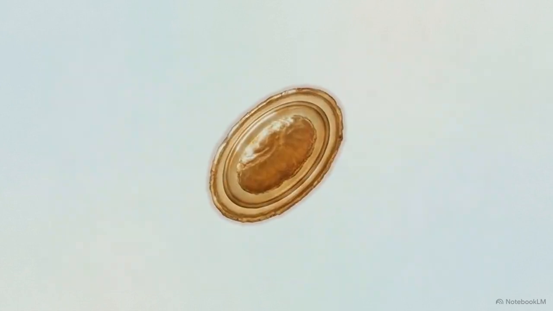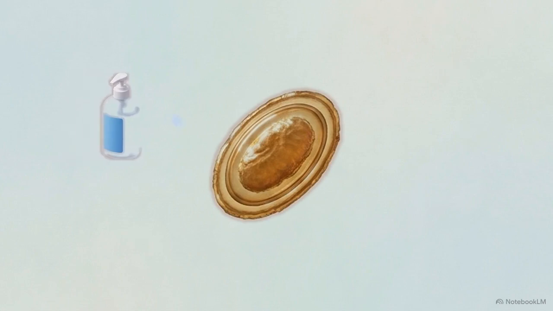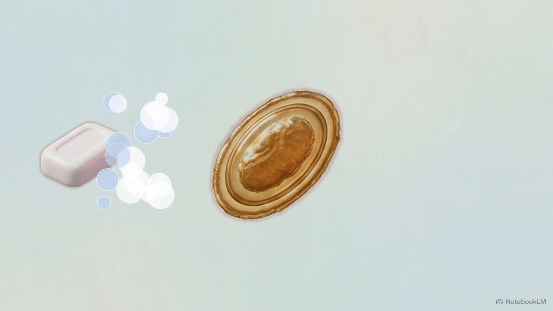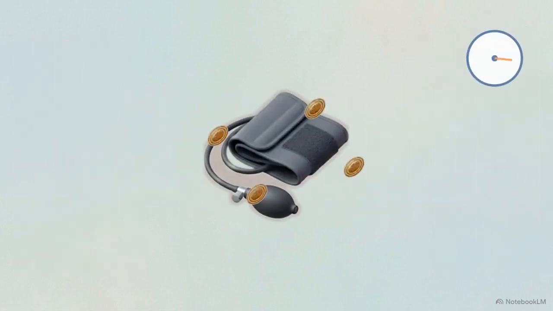This microscopic cross-section shows the C. diff exception. Alcohol cannot penetrate the spore's thick outer layer. You need the friction of soap and water to wash them away. For equipment, use bleach wipes. Keep the surface wet for several minutes to break down lingering spores.